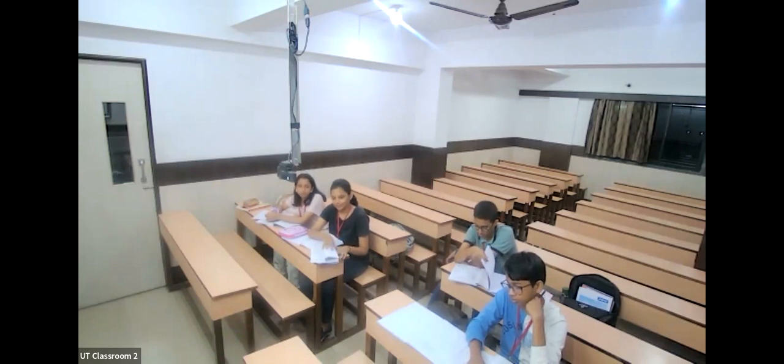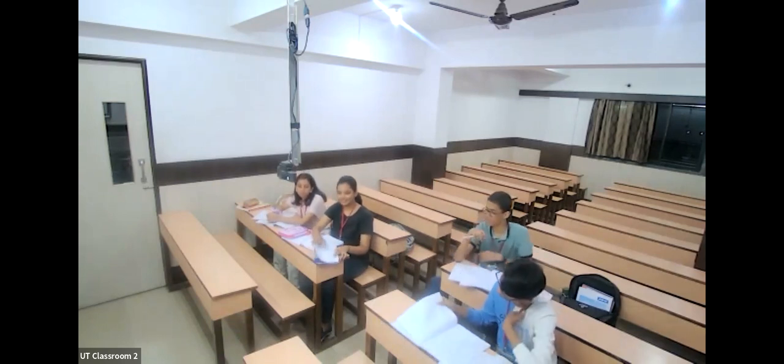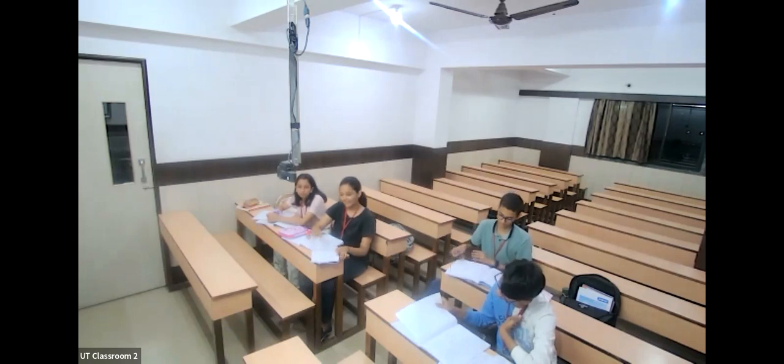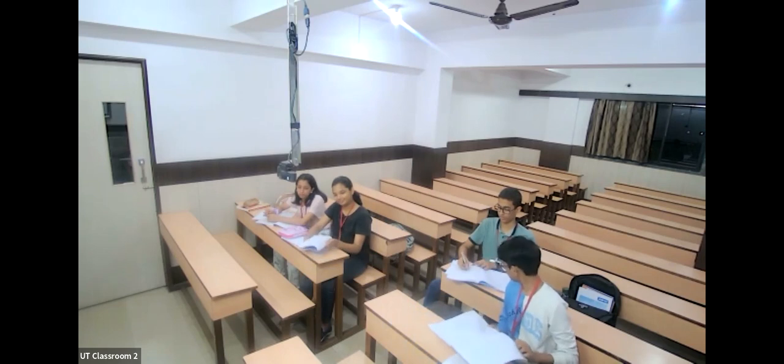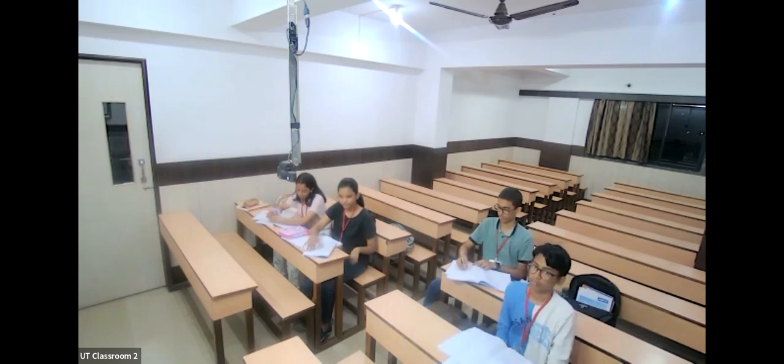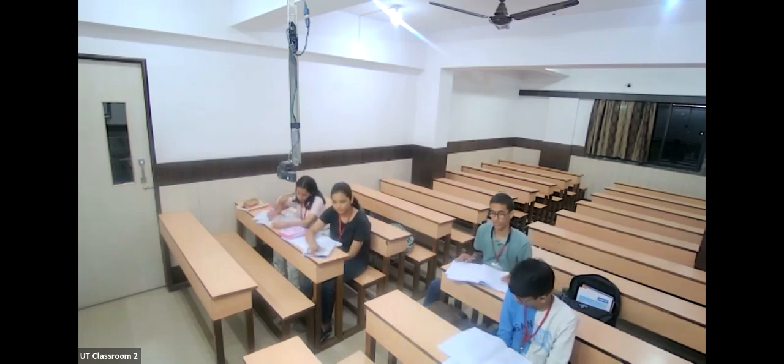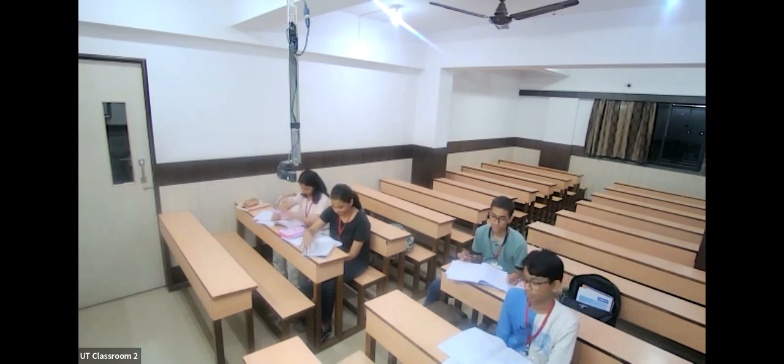Find the square means find the square. Root 5 minus 2 all square, we have done in the class also. A square means how much? Root 5 square is 5. B square means 2 square, 4. 5 plus 4 is 9, minus 4 root 5. Done. Okay, any other problem?